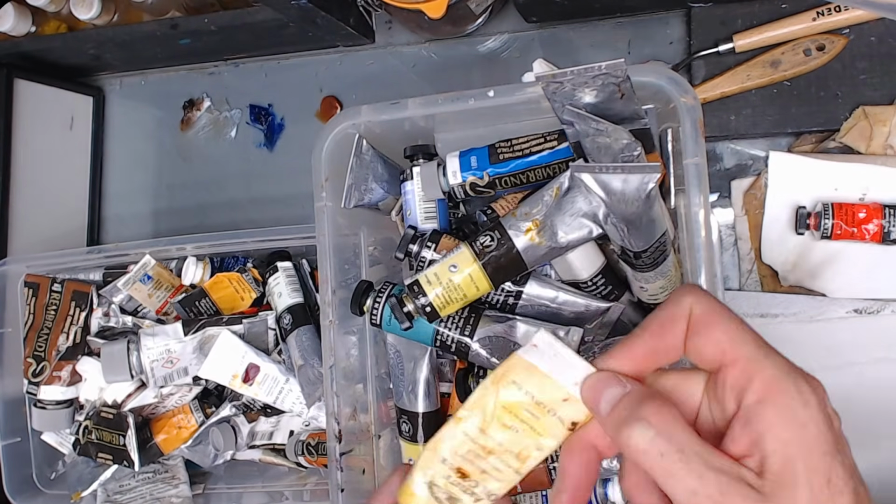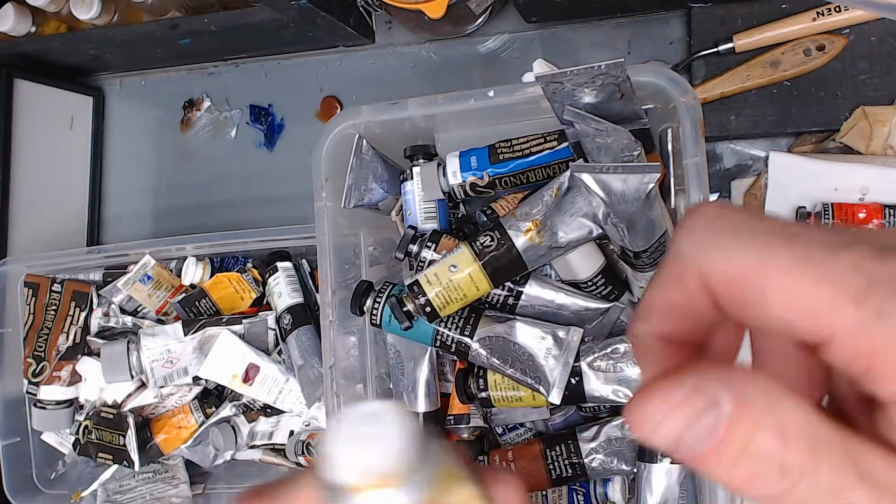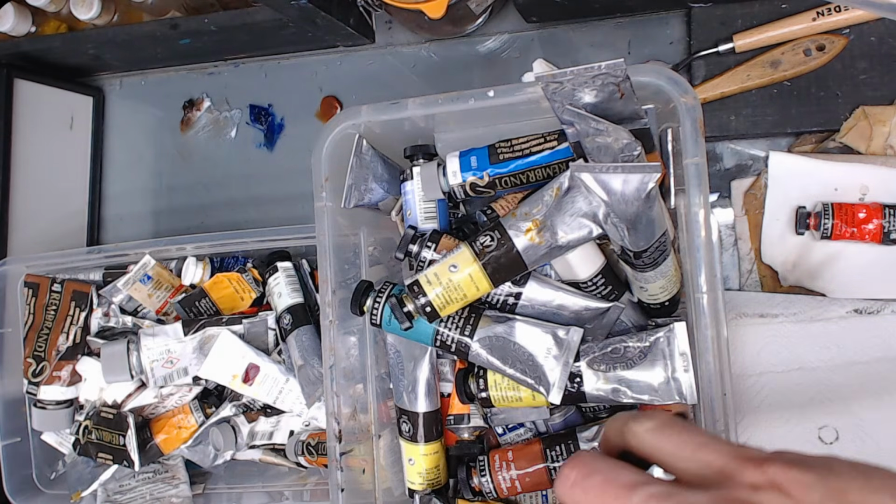Aha, there it is. My Naples yellow. My baby, look at this. I never use it, by the way. I call it my baby, but I never use it. And it shows because it was not even in my main.